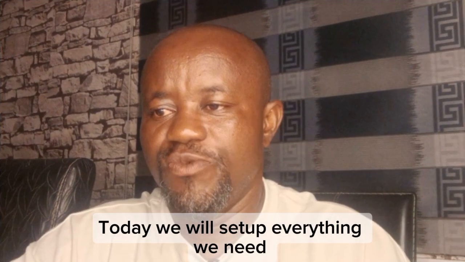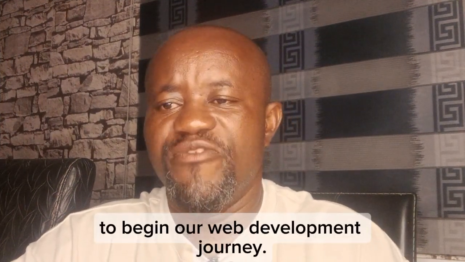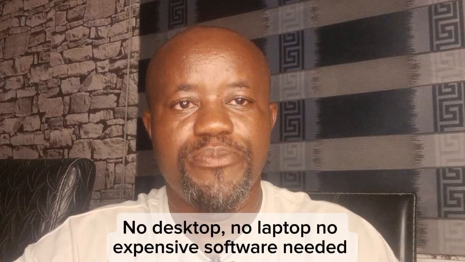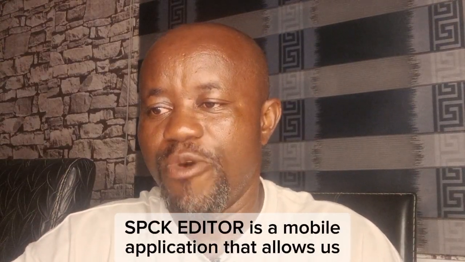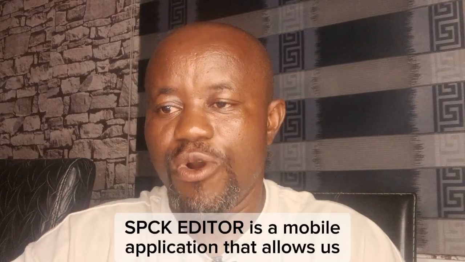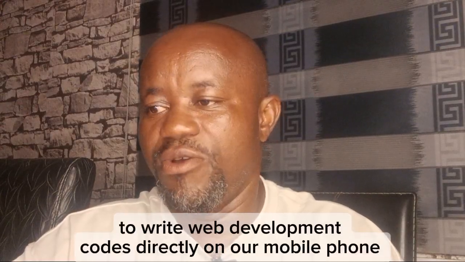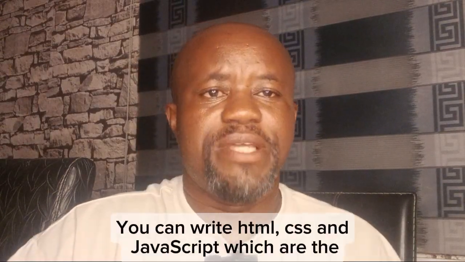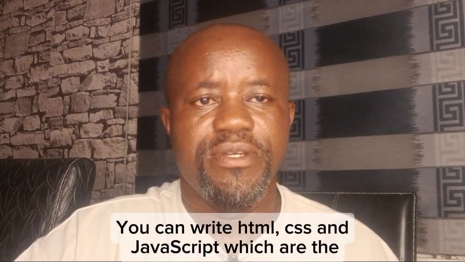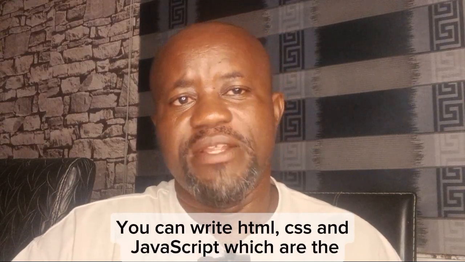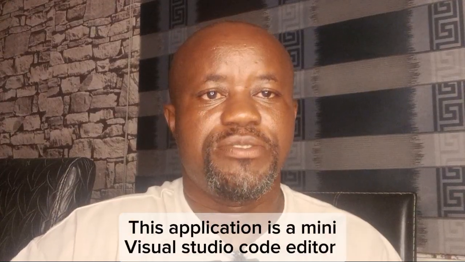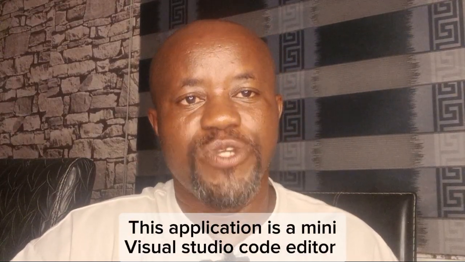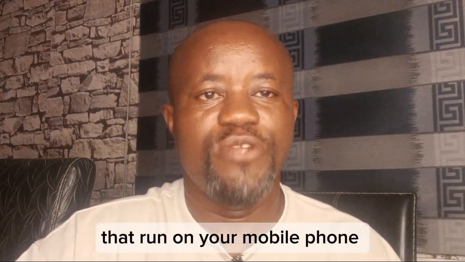Today, we will set up everything we need to begin our web development journey. No desktop, no laptop, no expensive software needed. SPCK Editor is a mobile application that allows us to write web development code directly on our Android phone. You can write your HTML, CSS, and JavaScript, which are the three technologies used to build a website. This application is a mini Visual Studio Code that runs on your Android phone.